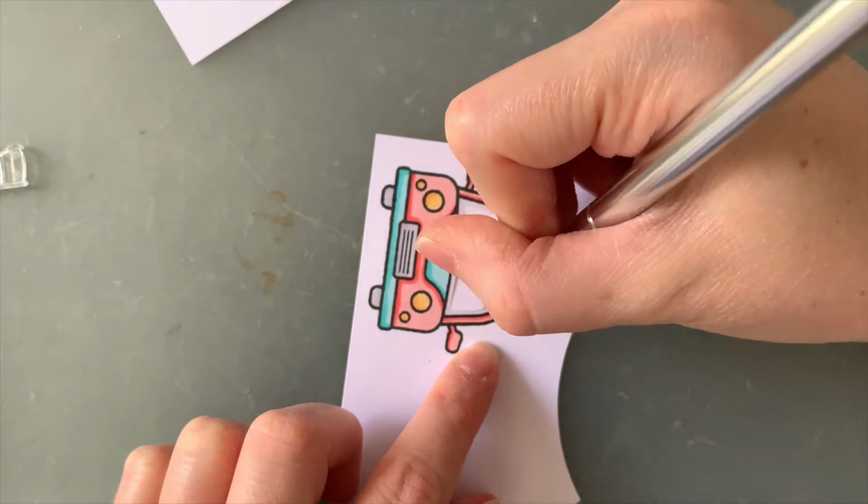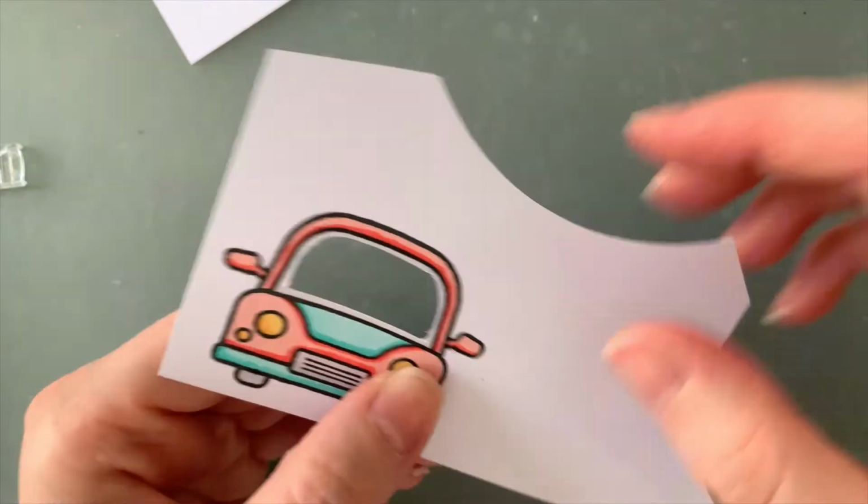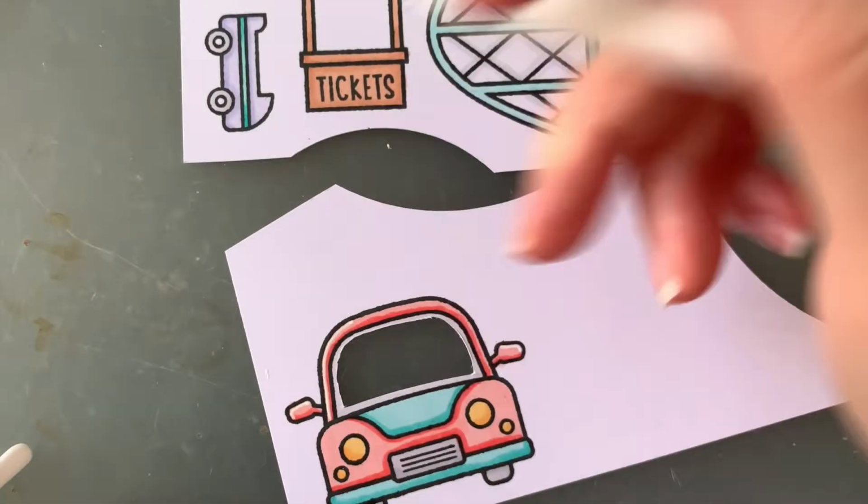I'm doing this because I want my little characters to sit in the car, and they're going to be removable characters, so I can't stamp them on. I'm now going to add my white highlights to all of my little images.